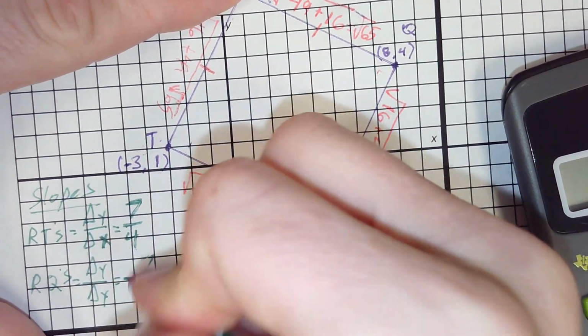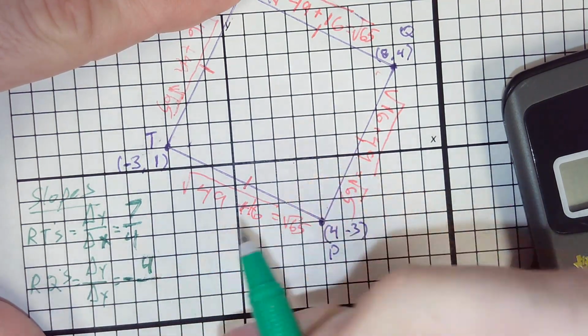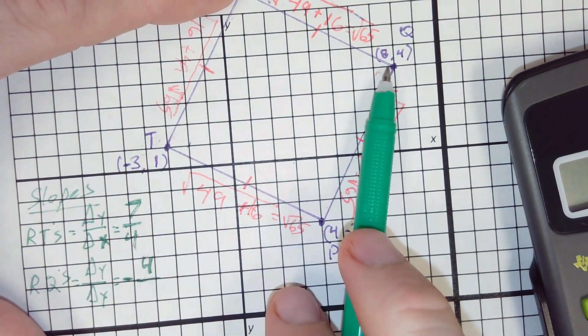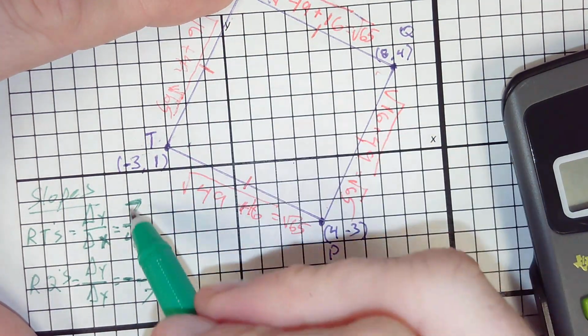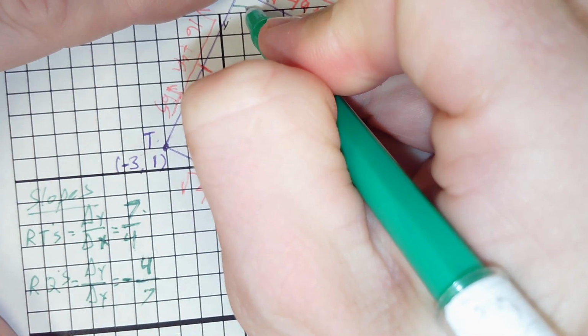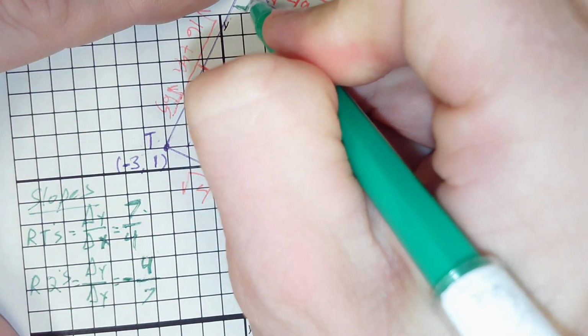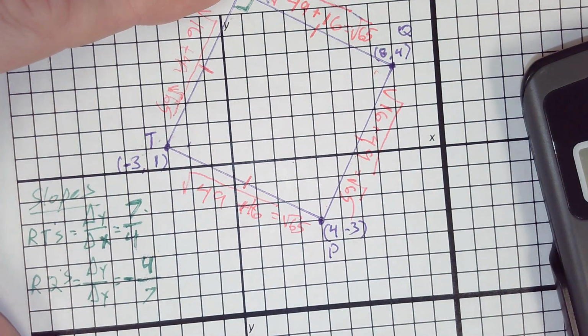What am I thinking? It's 4. And the change in x is 7. Well, that is the negative reciprocal. So this is a 90-degree angle. Well, that's pretty cool. That's a 90-degree angle.